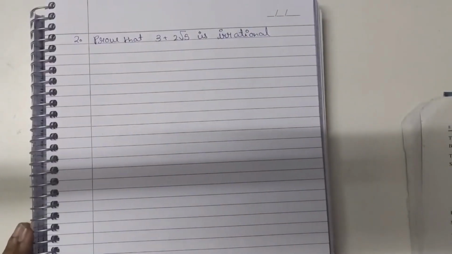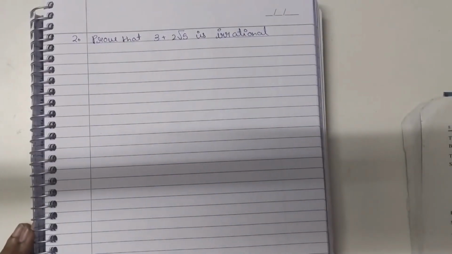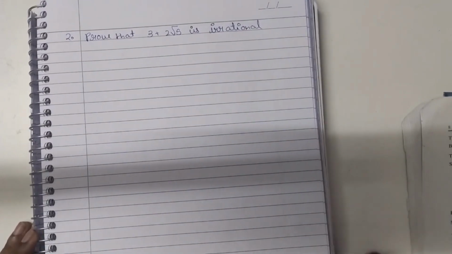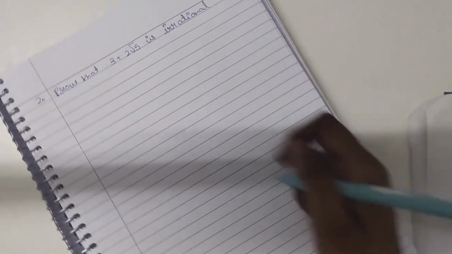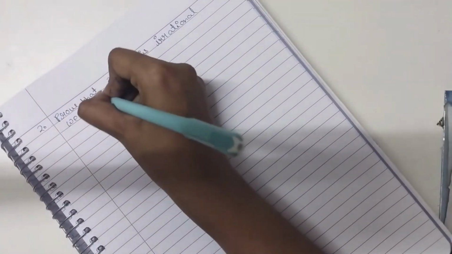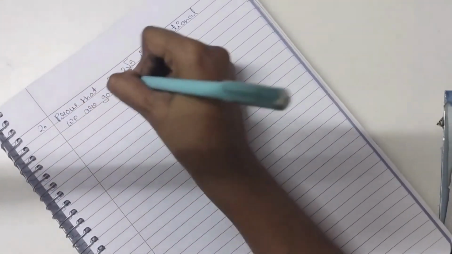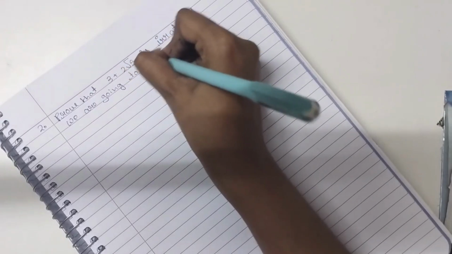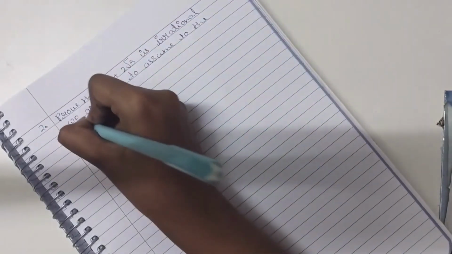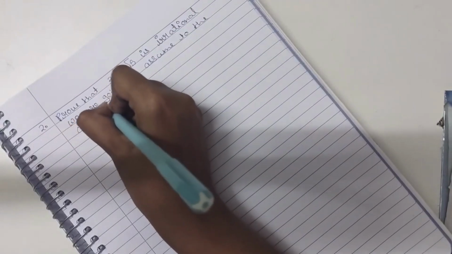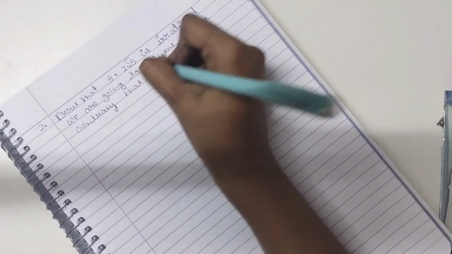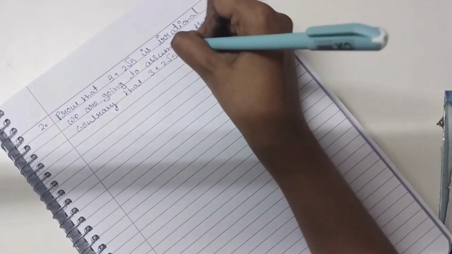In the second question, they've asked us to prove that 3 plus 2 root 5 is irrational. In order to prove that it is irrational, we are going to assume, to the contrary, that 3 plus 2 root 5 is rational.